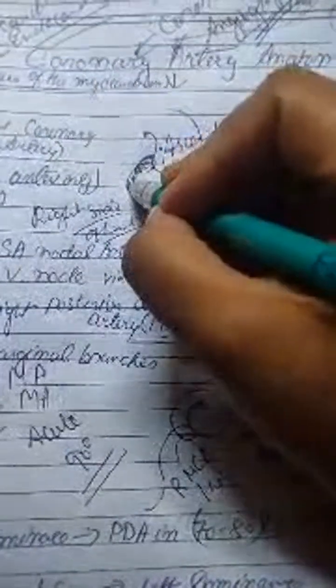What is the other name of the posterior descending artery? Posterior interventricular artery. Next we have the marginal arteries, which are the 90-degree acute ones. So the right main coronary artery will be like this: SA nodal, AV nodal, acute marginal, and from behind, it courses along the ventricle to our left side. Whom is the left side supplied by? It is supplied by the left coronary artery.